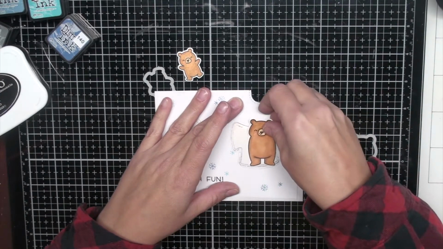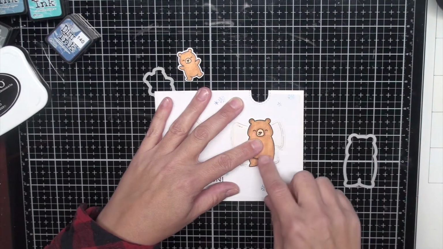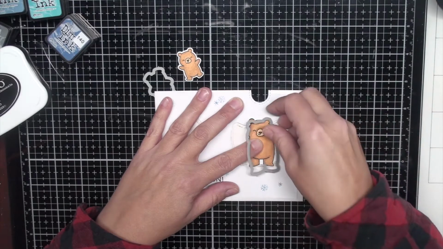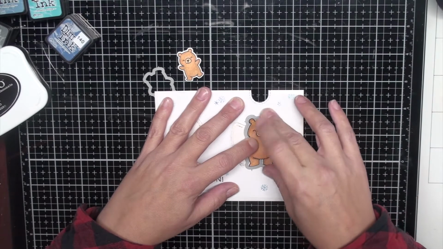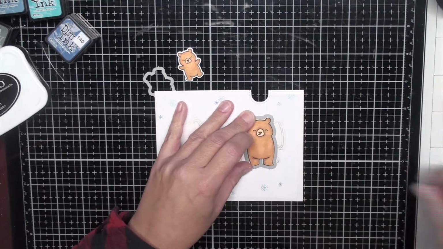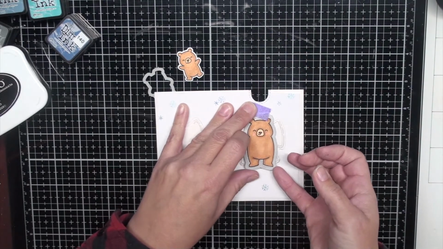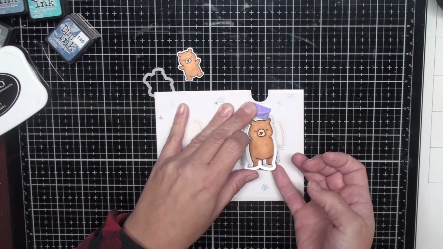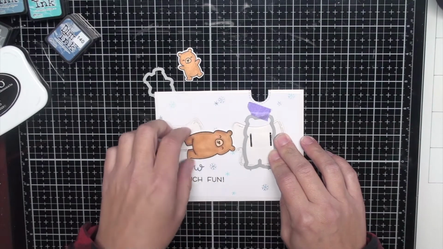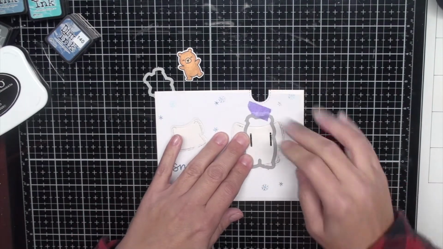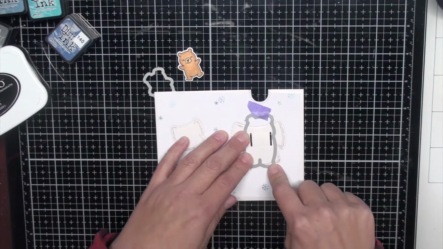I'm going to put my bear about here. Just line the die cut right over top. And you can feel it kind of click into place. And then I'm going to take a piece of purple tape, adhere that die down just on the top. That way I can slide my little bear out. Okay. Again, I'm only going to be cutting this time on this top piece. I don't want to cut the silver piece in behind.